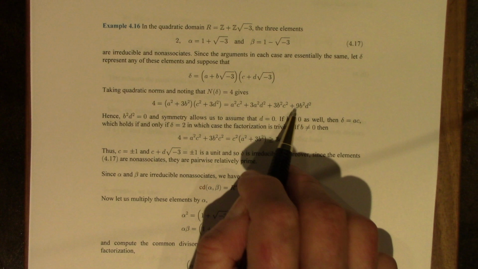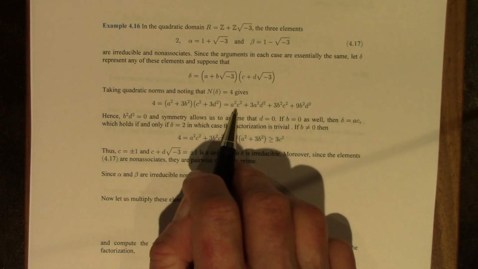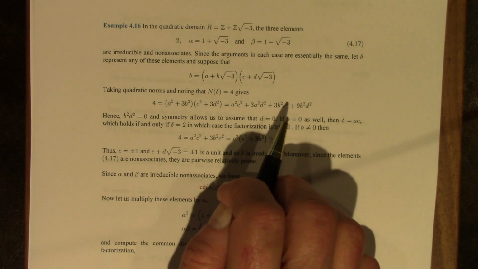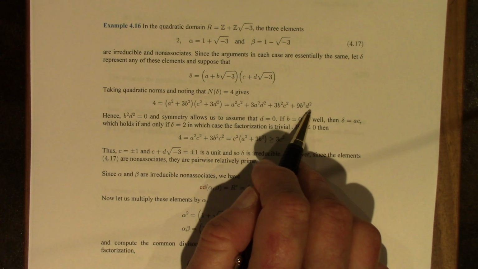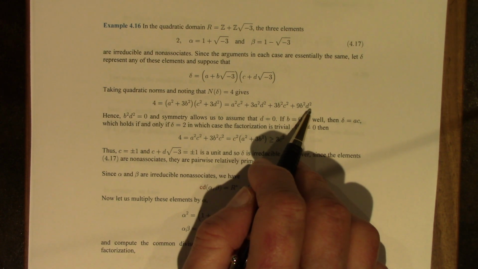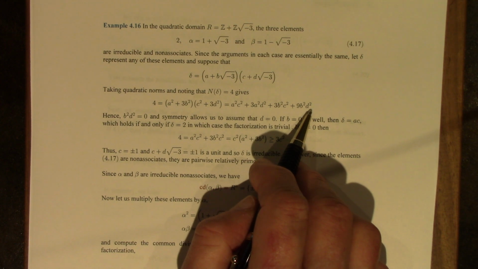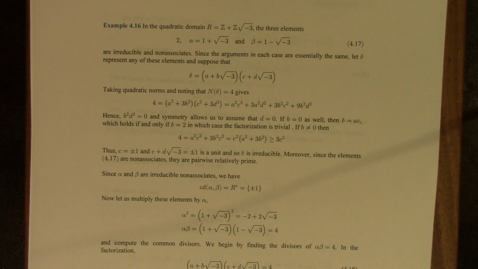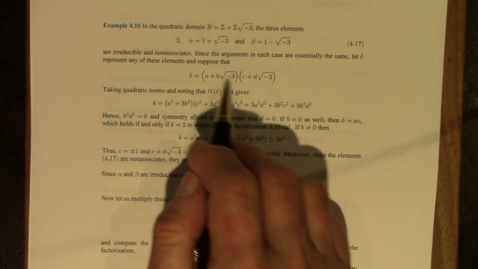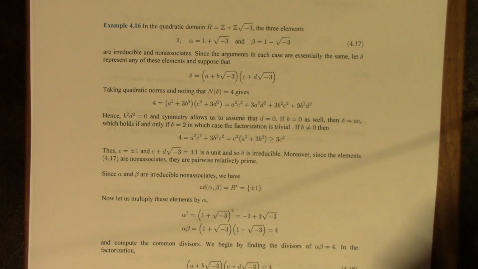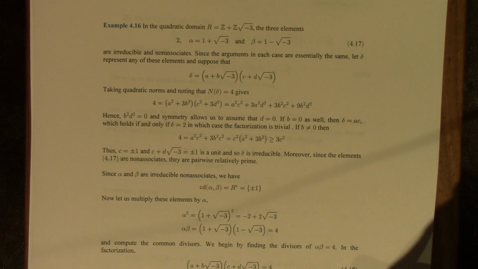Write it all out. There's a 9 here. All the other terms are non-negative, so b squared d squared has to be 0. We're in an integral domain, so bd has to be 0, and one of b or d has to be 0. And there's a symmetry here in these two factors, so we can assume that d is equal to 0.